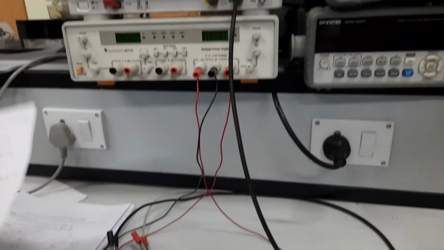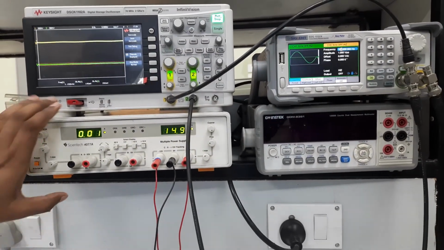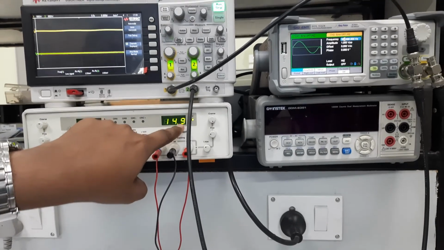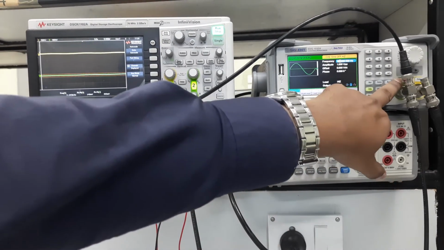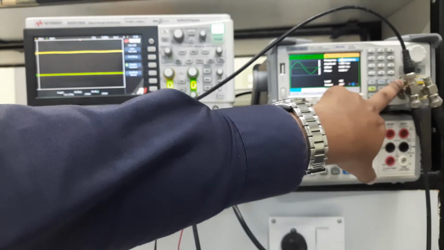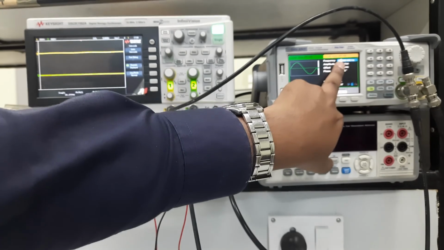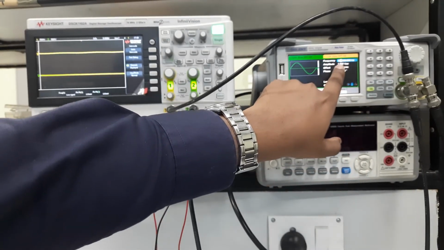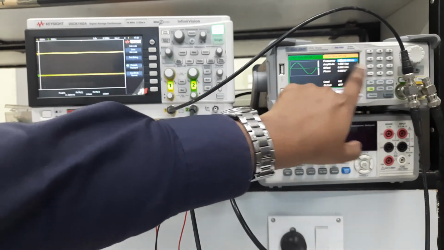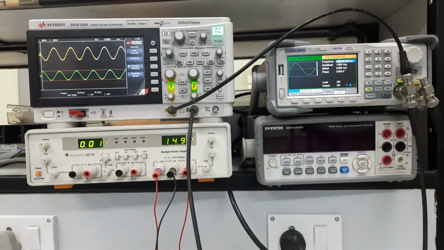So I am going to turn on the power supply. Right now we are giving plus minus 15 volt to the op amp. Now I am going to turn on the function generator for the input signal. Right now the frequency is 100 Hertz, as you can see, and the amplitude of the signal is 1 volt peak to peak. So I am turning on the input signal. Here you can see this.